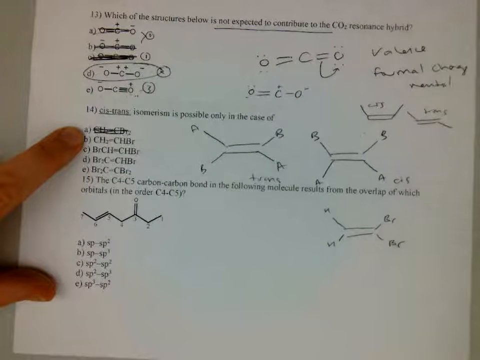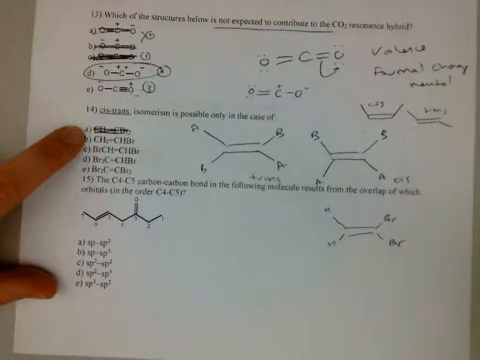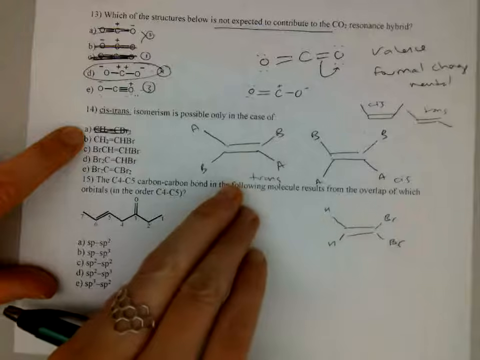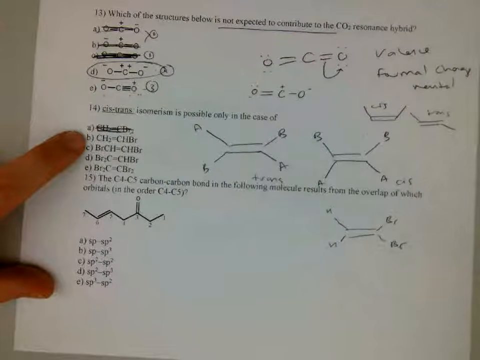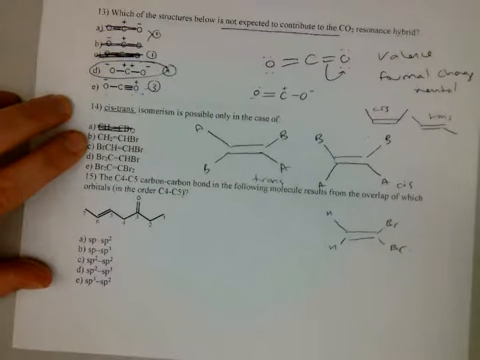Also, this is an example of a stereoisomer. It's different than a constitutional isomer because they can be built the same way, but it's about how they're arranged. The condensed formula will be the same, but they're arranged differently. So cis-trans isomers are a type of isomers called stereoisomers.